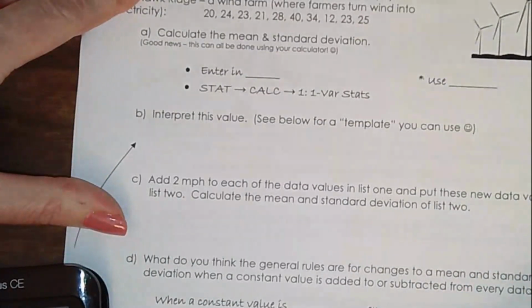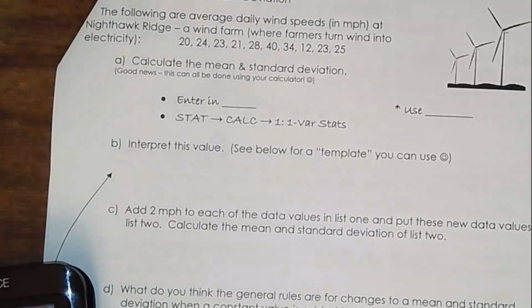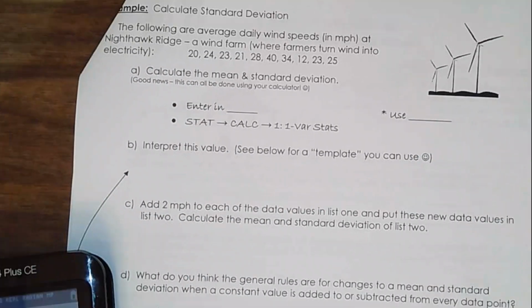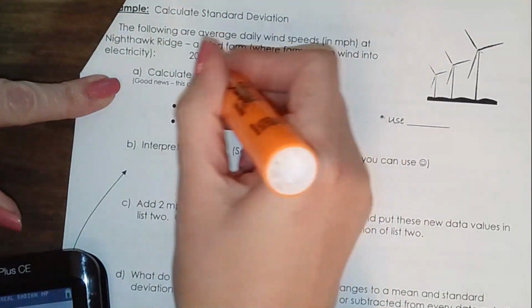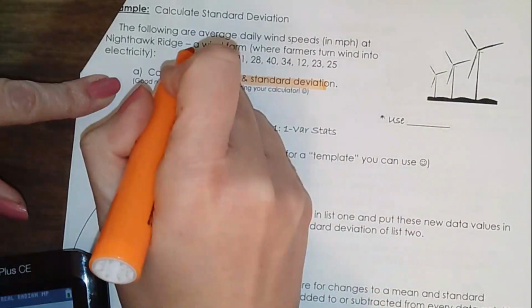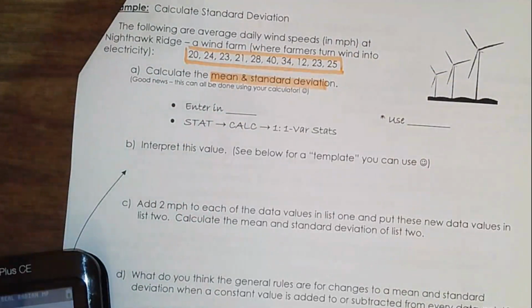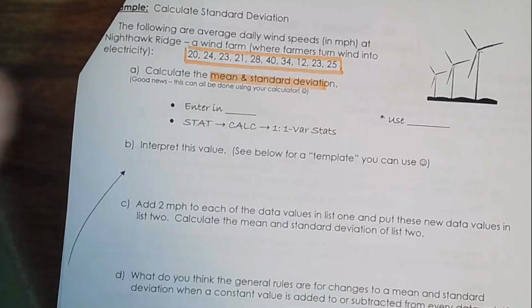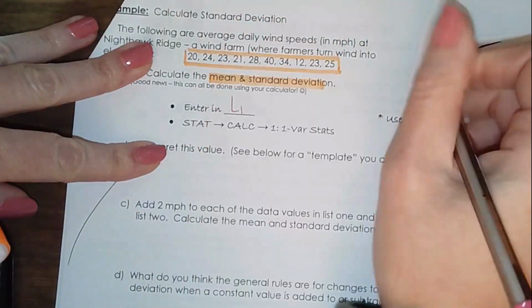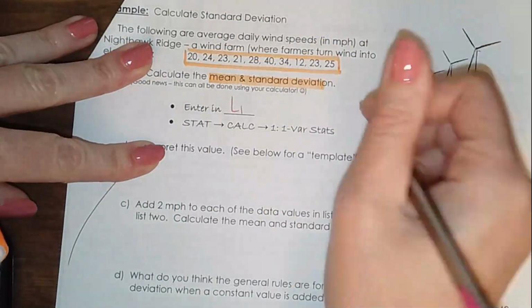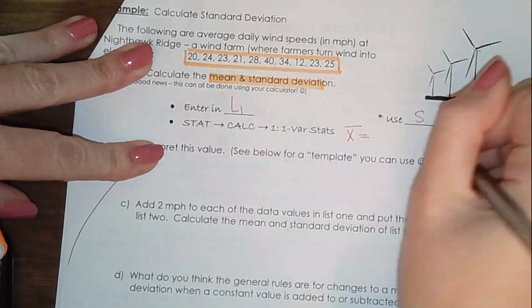Okay, I want you guys to try and find the mean and standard deviation for the data set for wind speeds. So right here, mean and standard deviation. So clear out your list. Remember, just to recap, you enter the data in list 1. We're using Sx for standard deviation. So find the mean, find the standard deviation.